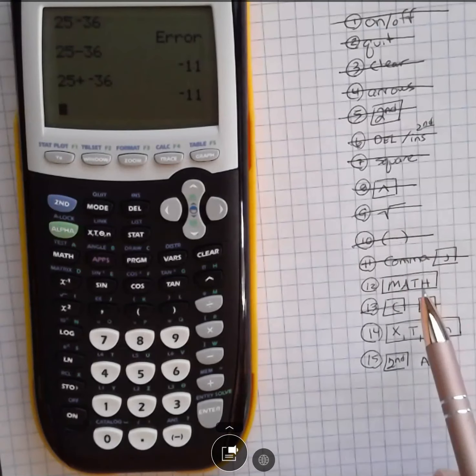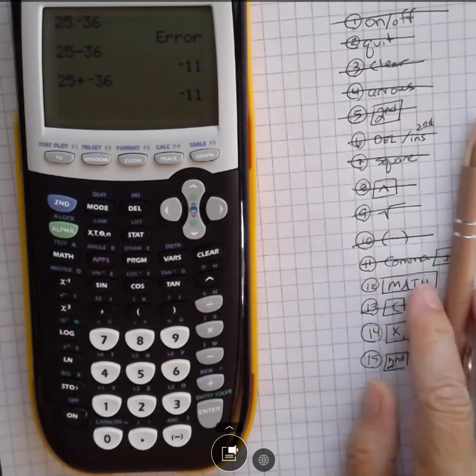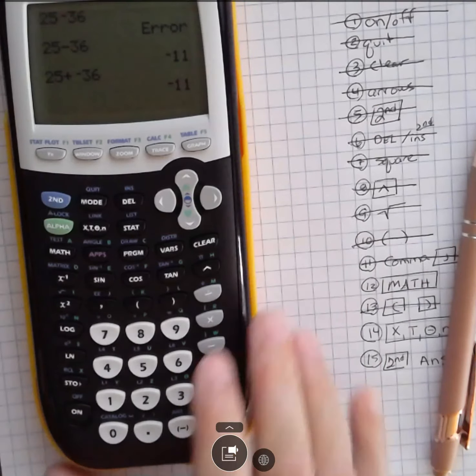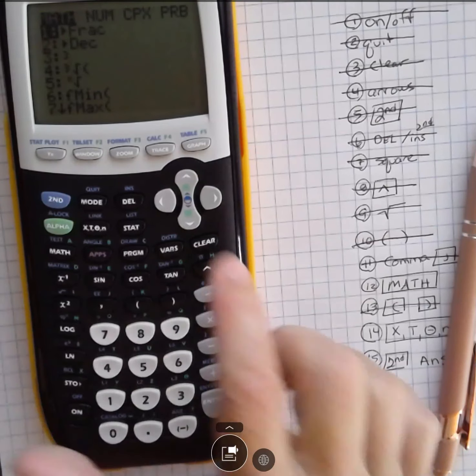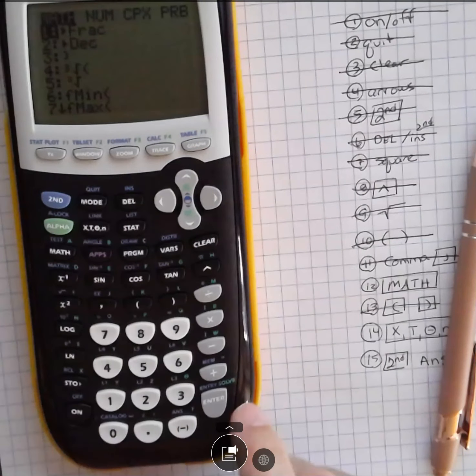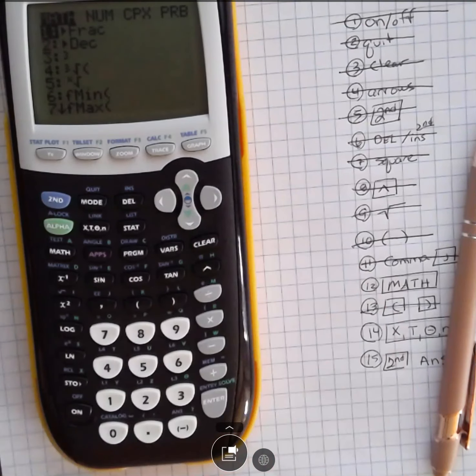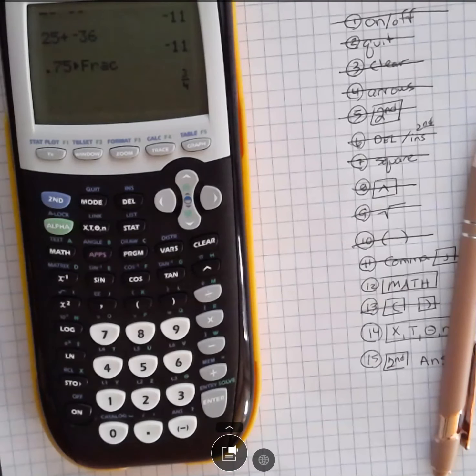The math button is a very important button. You have a lot of different functions there we'll go into in other videos. But one thing I would say is let's say I put 0.75 in there and I didn't know what that was as a fraction, I can hit the math button and you can see right there the second one down says decimal. So if I want to change my decimal 0.75 into a fraction, rather I hit fraction, and it's going to change that into 3/4.